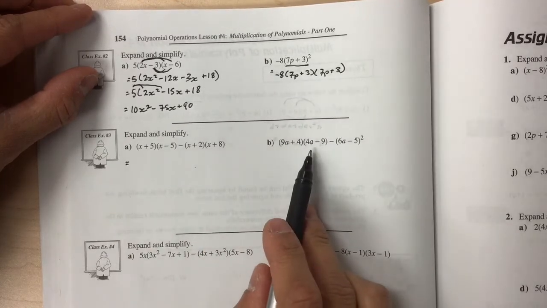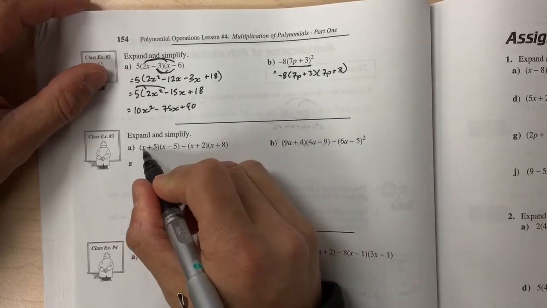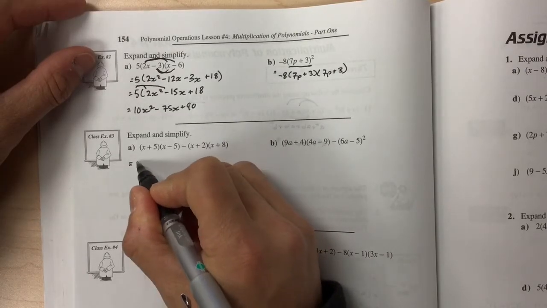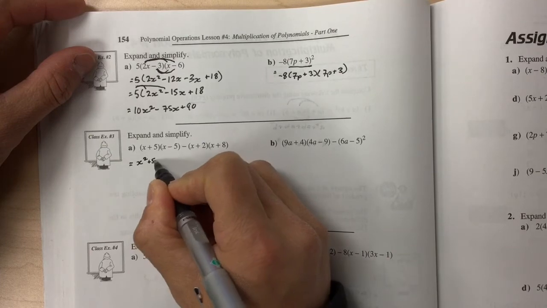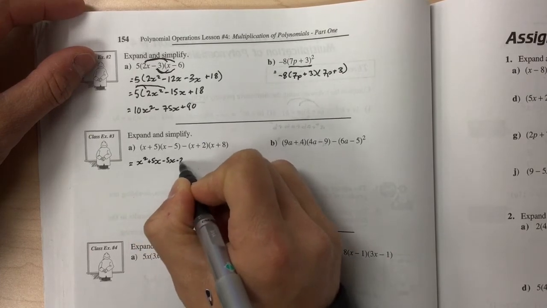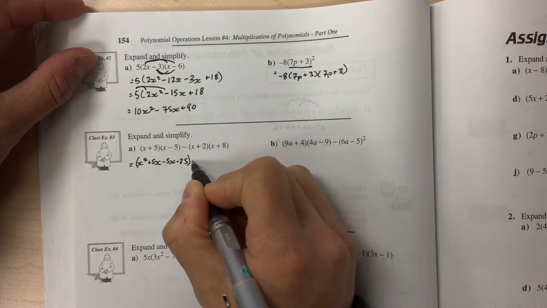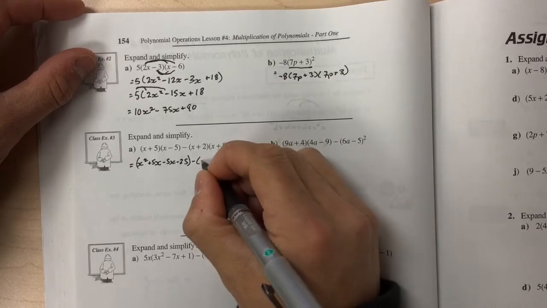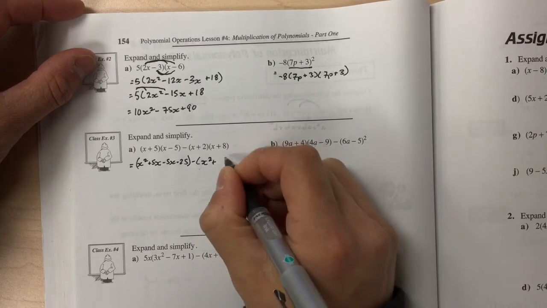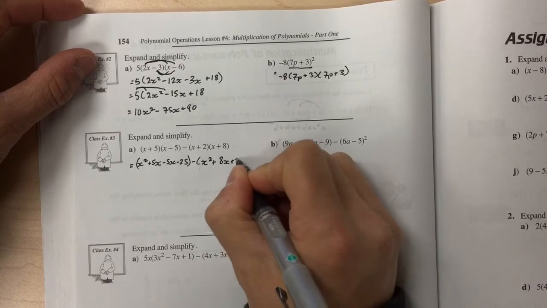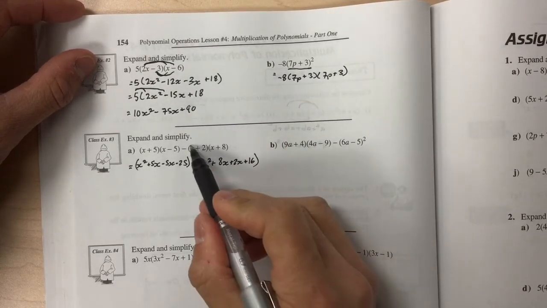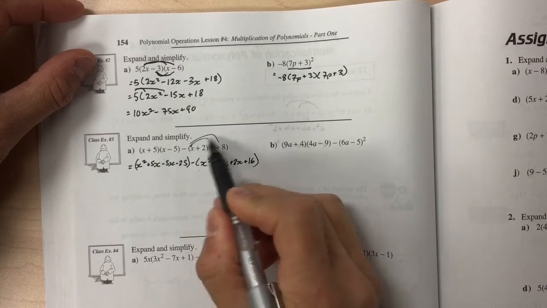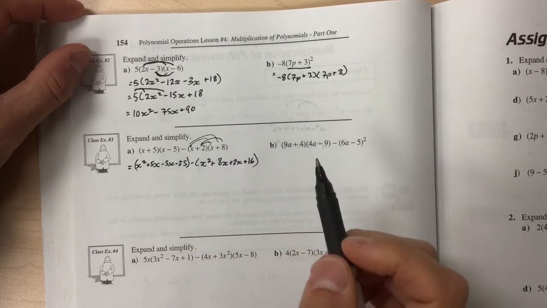First of all, if I do it the long way and I FOIL it, I'm going to end up with x squared plus 5x minus 5x minus 25. And then I would subtract x squared plus 8x plus 2x plus 16.